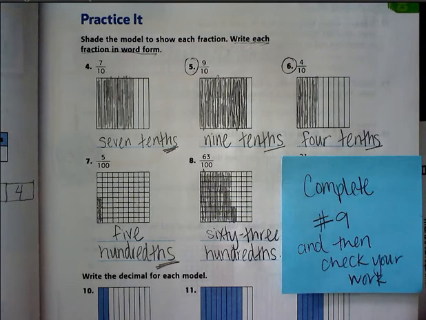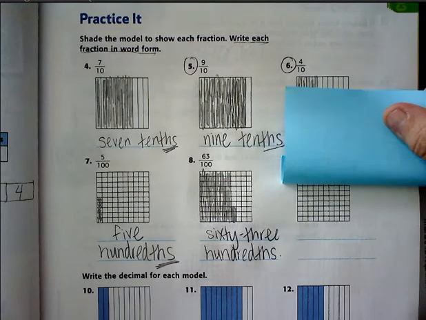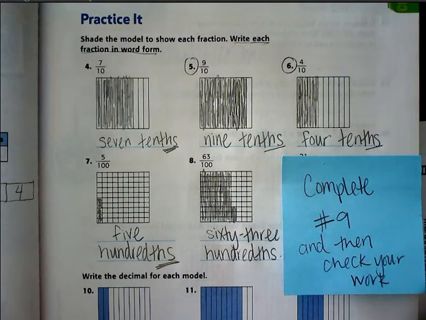Now I want you to go ahead and complete number 9 under here, and then I want you to check your work. So pause it so you can complete number 9.